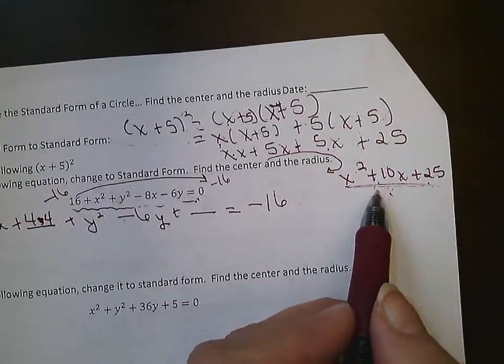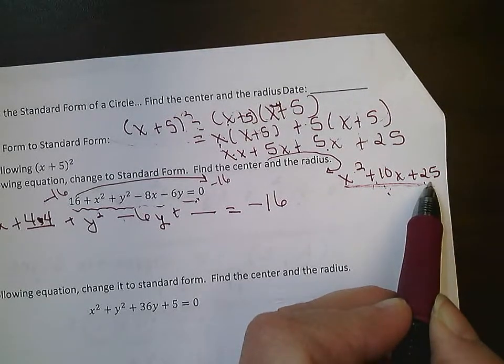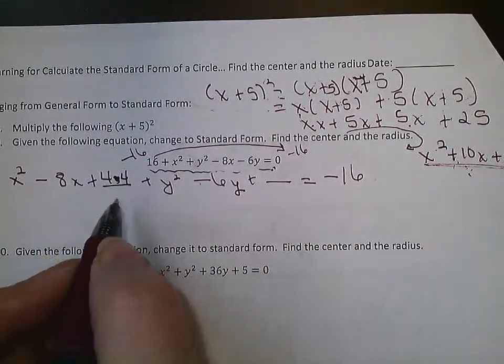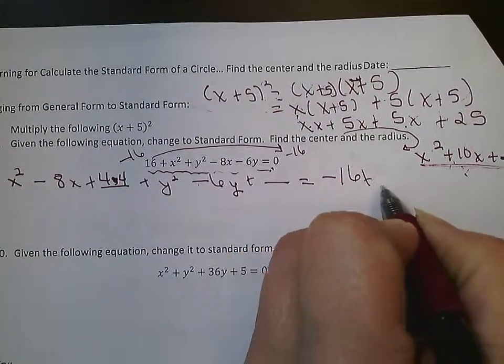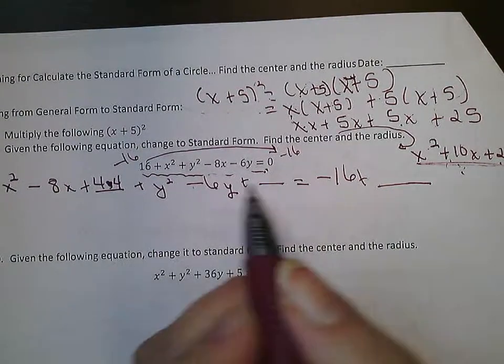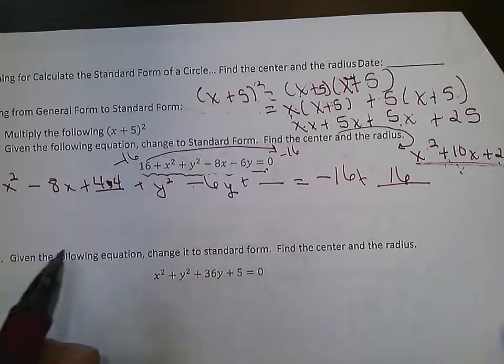Two numbers that add to the middle number and multiply to the constant. In here, we have these. So we have 4 times 4. And what you do to one side, we must do to the other. So 4 times 4 is a positive 16. This comes from right here.